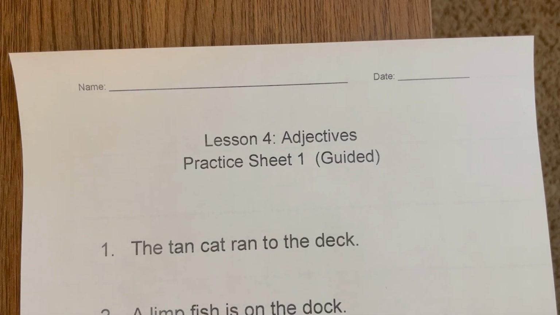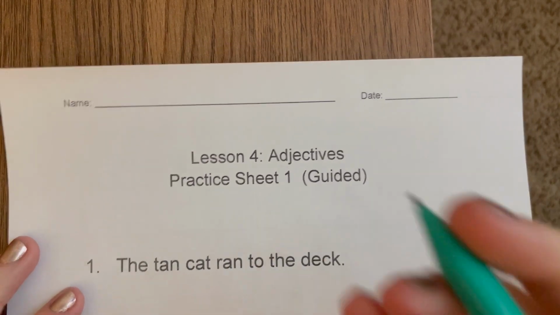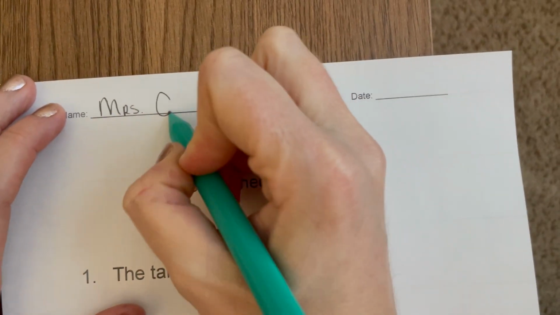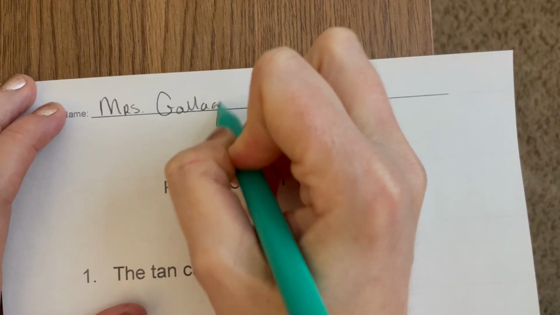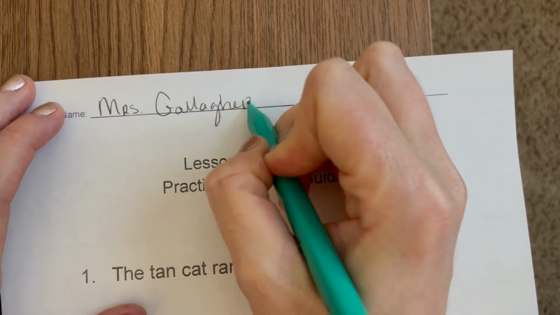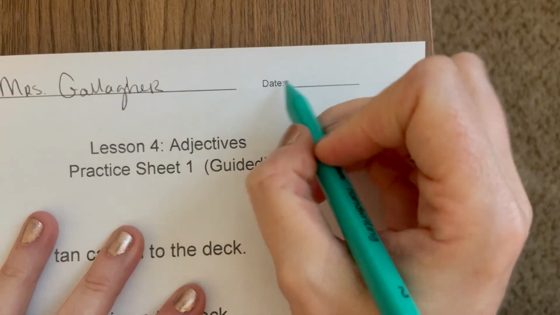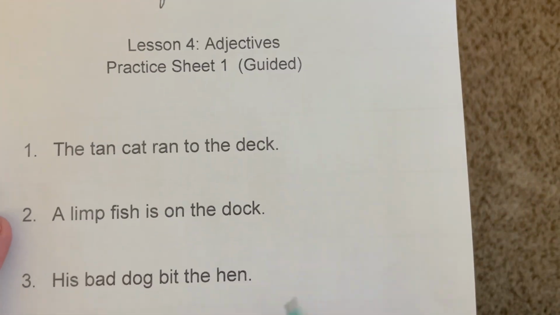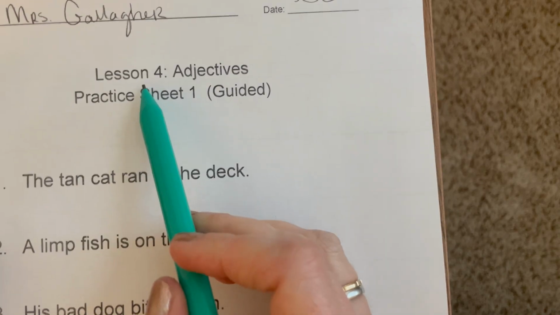Morning. It's time to practice what we just learned about adjectives, and we're going to combine that with what we know about nouns and verbs. First step, put your name on your paper. And the date. Whatever your date is today is what you'll put there. All right, so let's just check this out.